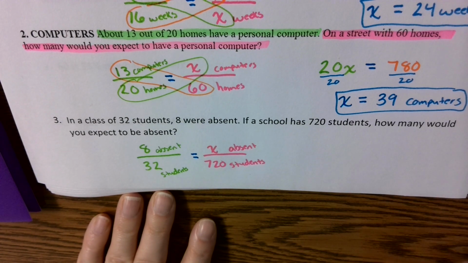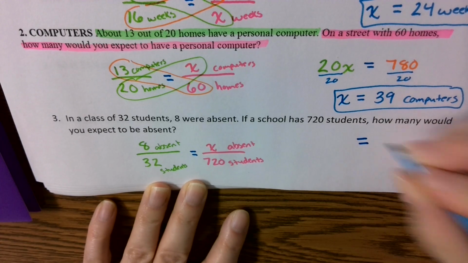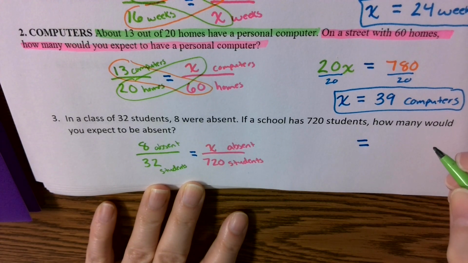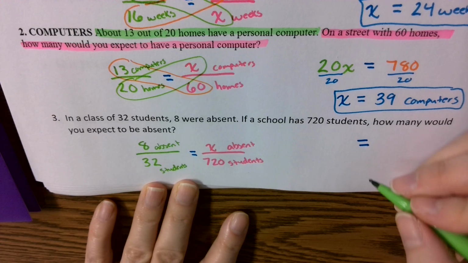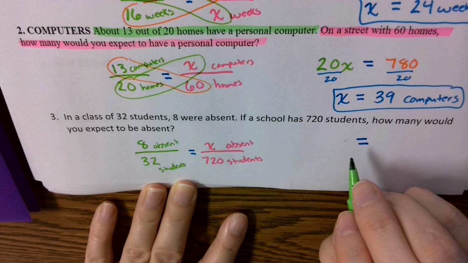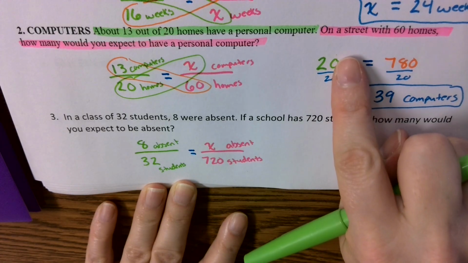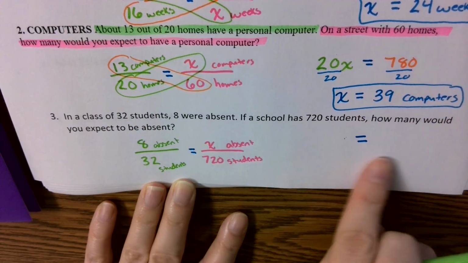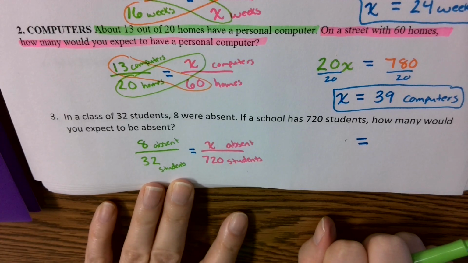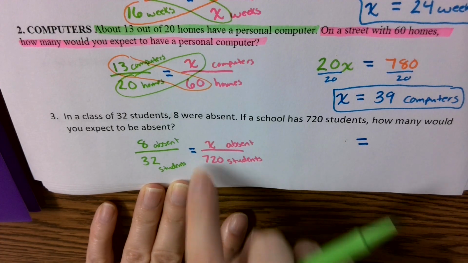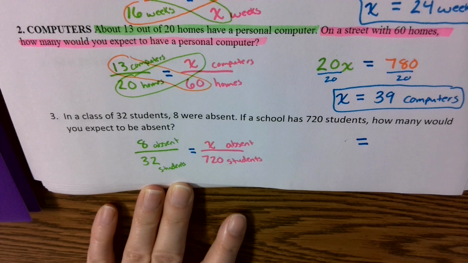Okay, when we create our equation, Ada, what's our equation going to look like? Ada. For the equation. Like, we had 20x is equal to 780. Once we've done our cross product, we created the equation. What's the equation going to be for number 3? Okay, do it now, because you can. Looking off of what he's got here, what would our equation be?